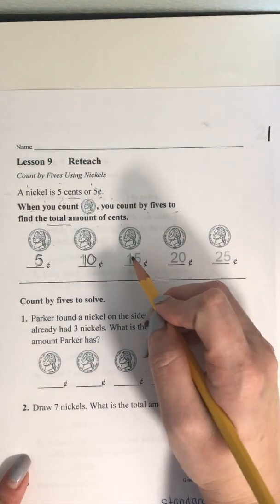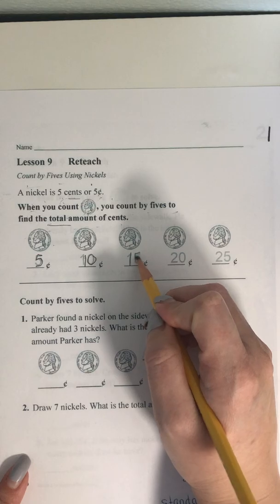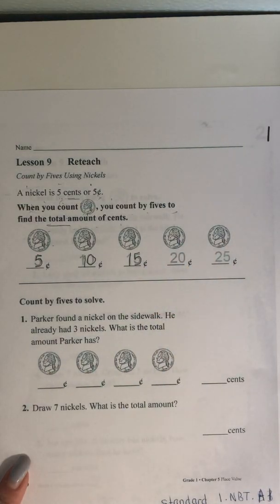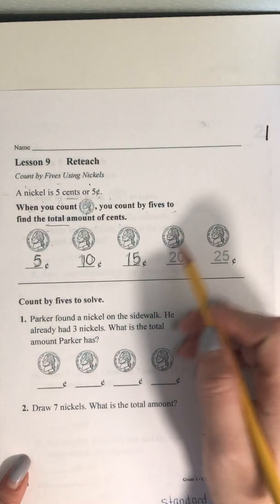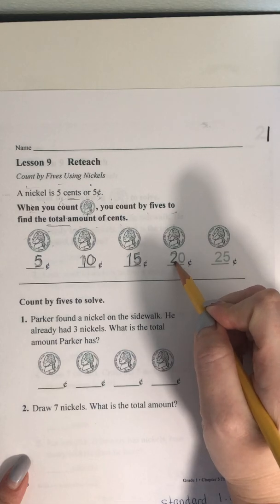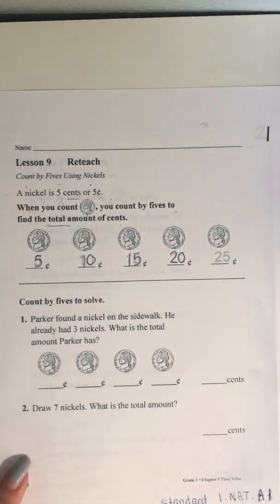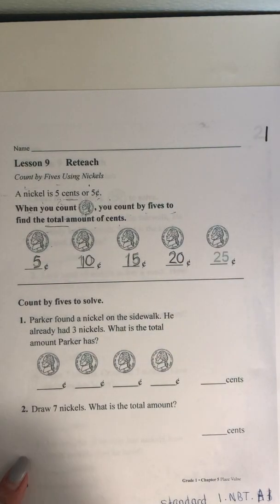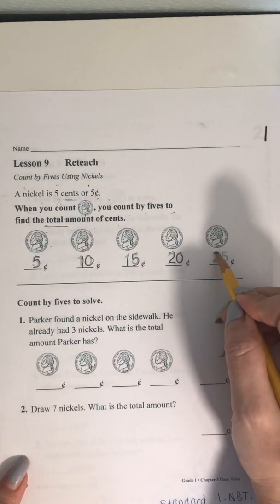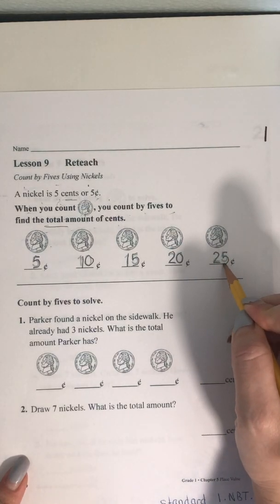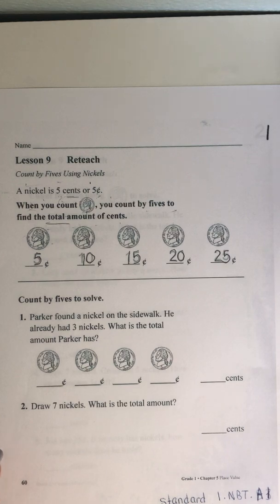If we add one more nickel, we have 15 cents. If we add another nickel, we have 20 cents. And if we add one more, we have 25 cents. So tell me, how many nickels does it take to make 25 cents?